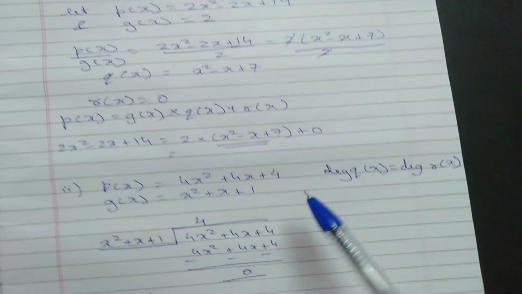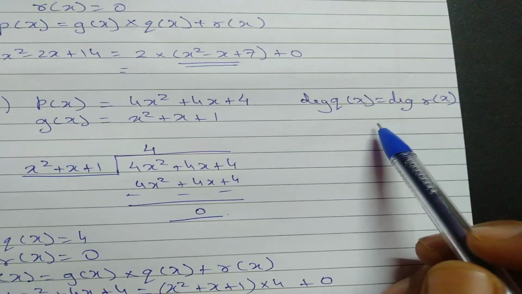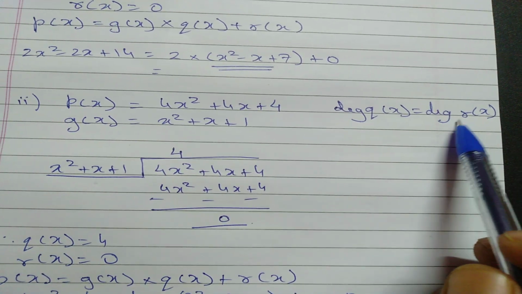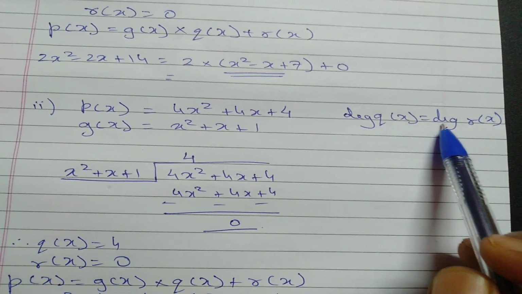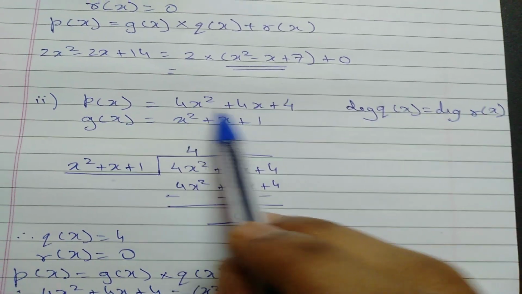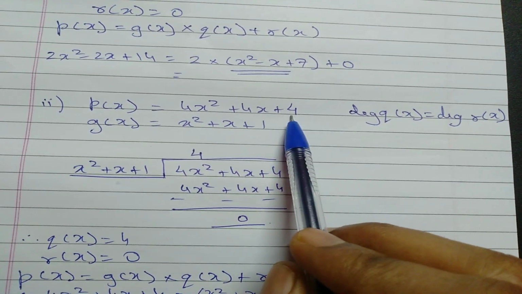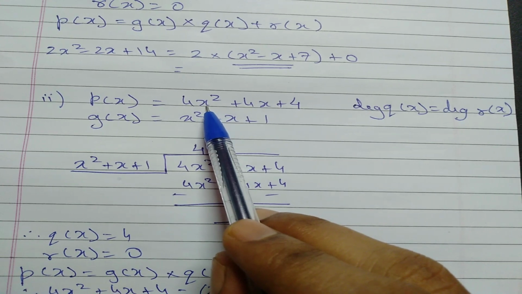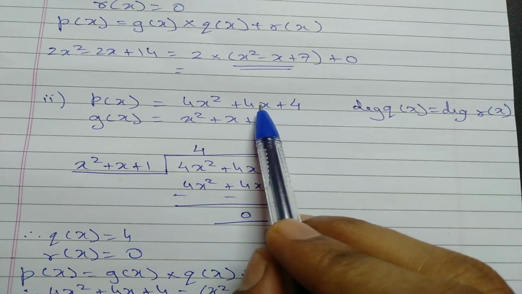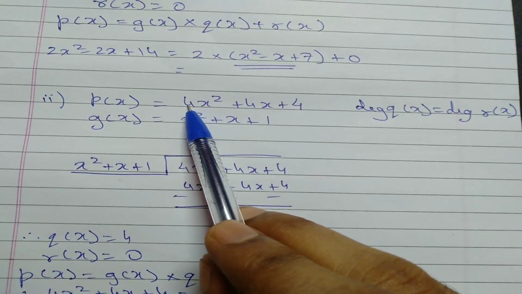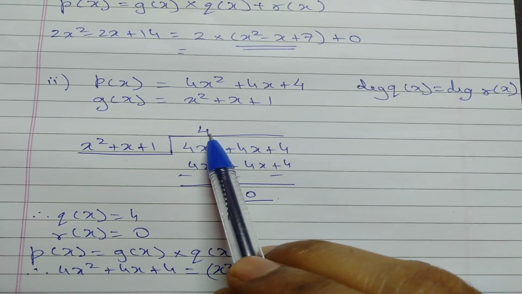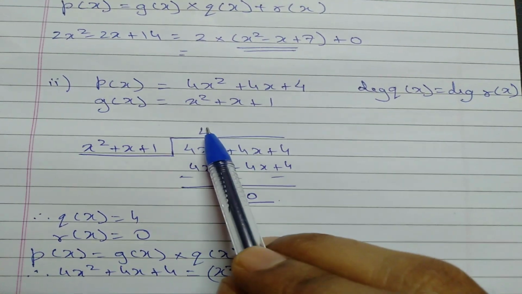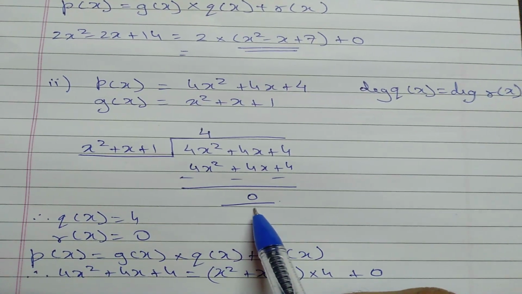For the second question, they require degree of q(x) to be equal to degree of r(x). That means the degree of the quotient should be equal to the degree of the remainder. For that, I take p(x) as 4x² plus 4x plus 4, and g(x) as x² plus x plus 1, if I take 4 common, so that I can have the quotient as a constant number. When you divide 4x² plus 4x plus 4, you get the quotient 4, and after division the remainder is 0.